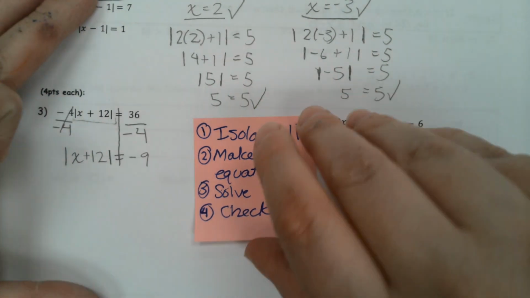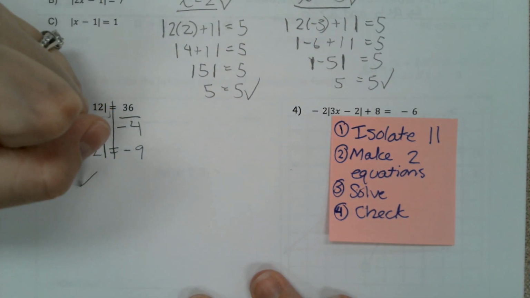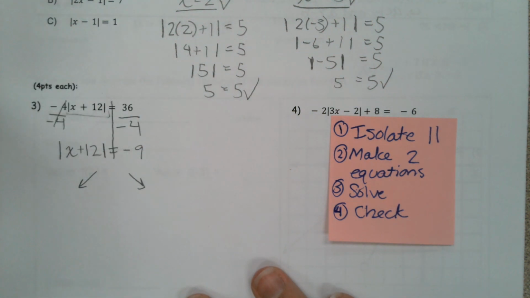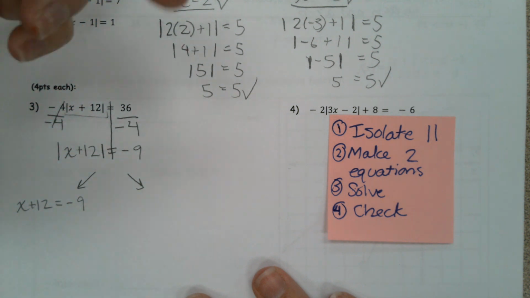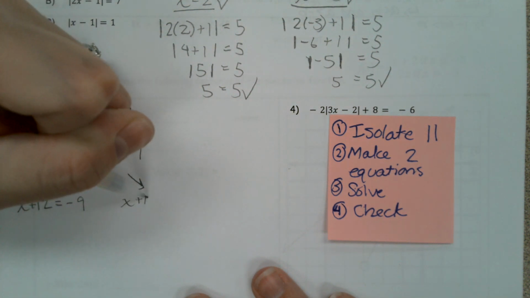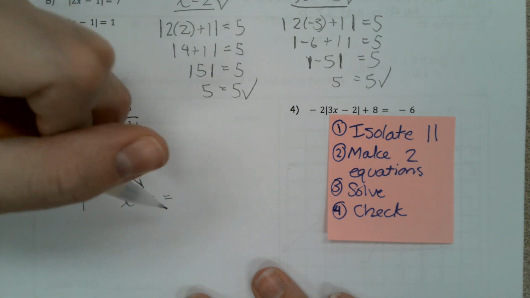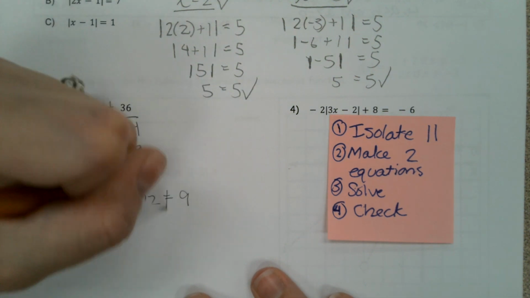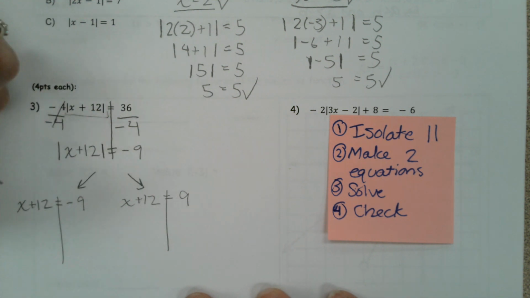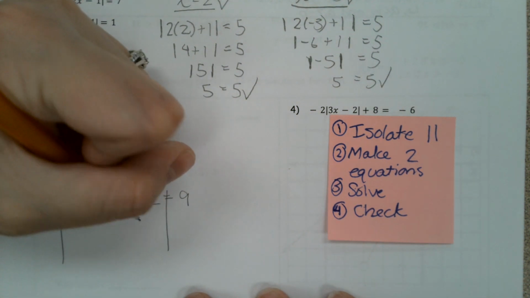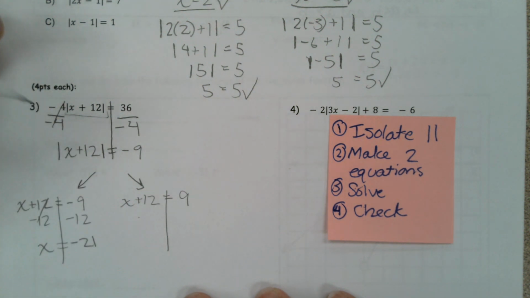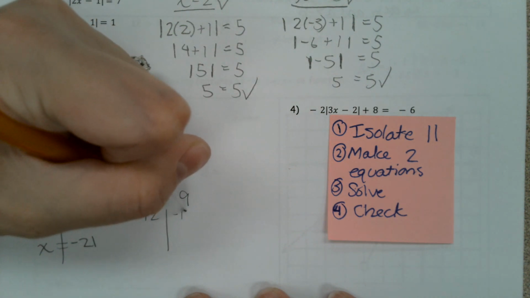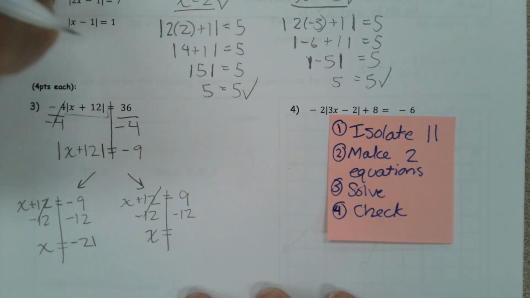Now let's make two equations. The first equation is the same, except I drop the absolute value. x plus 12 equals negative 9. The second equation, x plus 12 equals, change the sign. This changes to a positive 9. And now we solve. Same step on both equations. To get x by itself, we subtract by 12. Let's do that in a sec. x equals negative 21. Subtract 12. x equals negative 3.